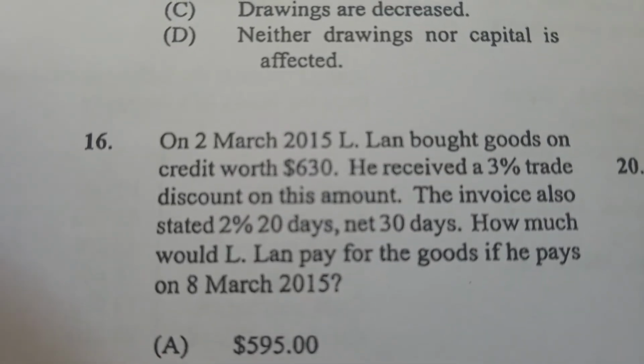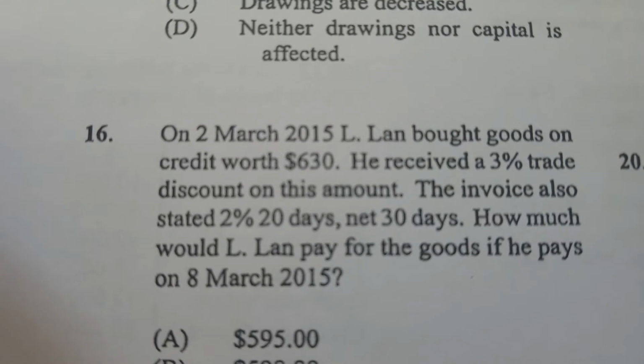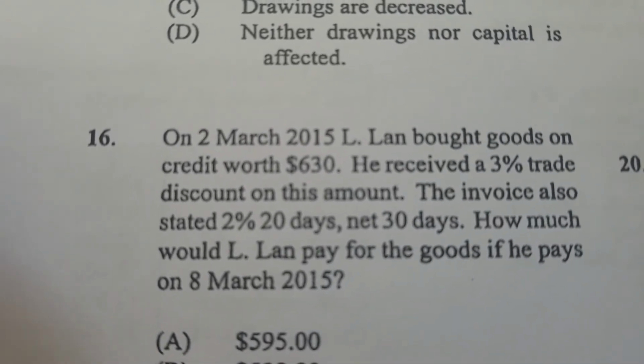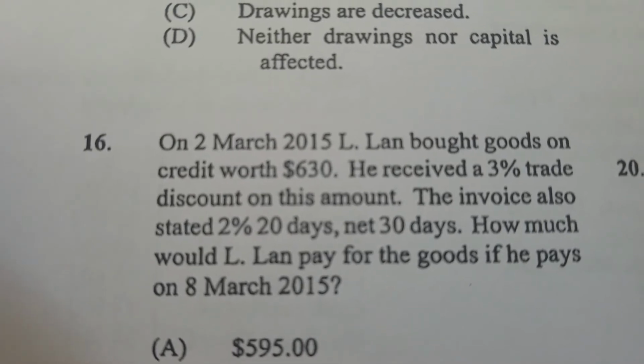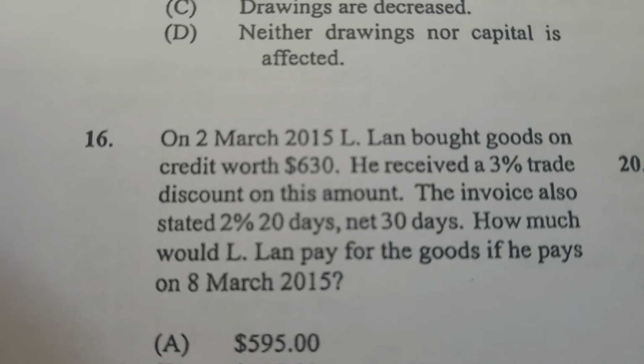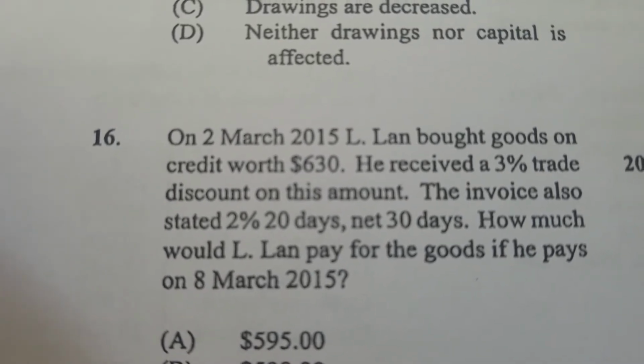All right. First thing we are going to be looking at is how many days have passed since he had done the transaction. So the transaction occurred on the 2nd of March and he's making the payment on the 8th of March. And the terms of the transaction is for 20 days.